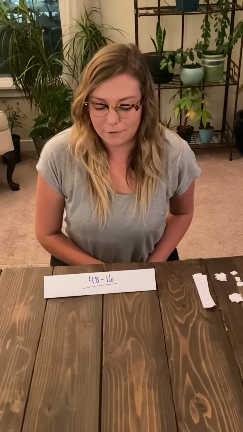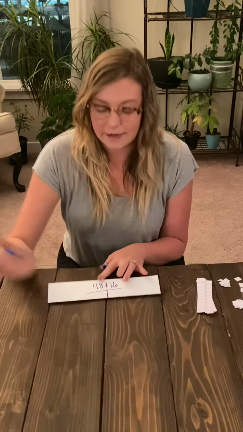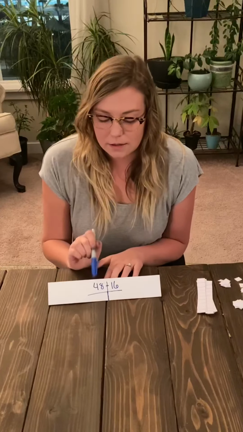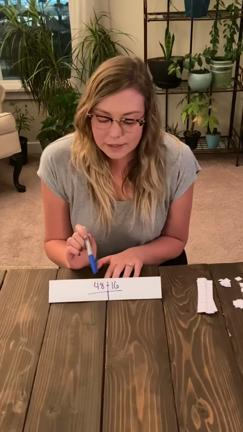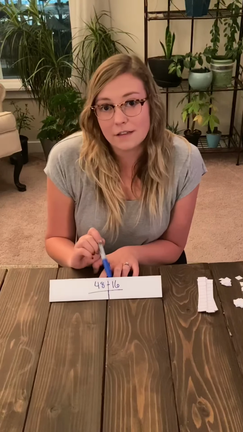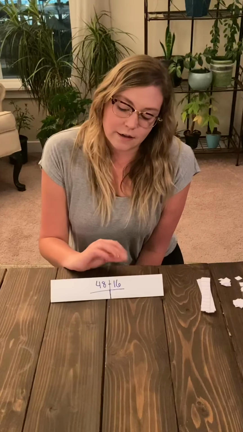So moving into subtraction, we're going to do the problem of 48 minus 16. I'm going to do the same general concept where I go ahead and divide it down the middle into the parts of 48 and 16. But in this case, we're going to actually build 48 first and then take the 16 away from it, because this minus is equal to the term take away. So we can also look at 48 minus 16 as 48 take away 16.